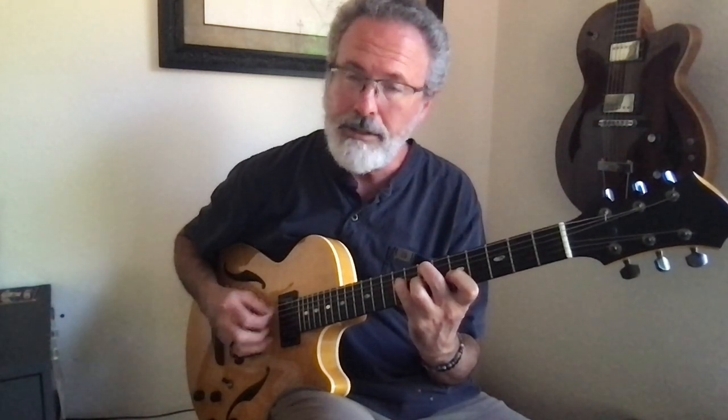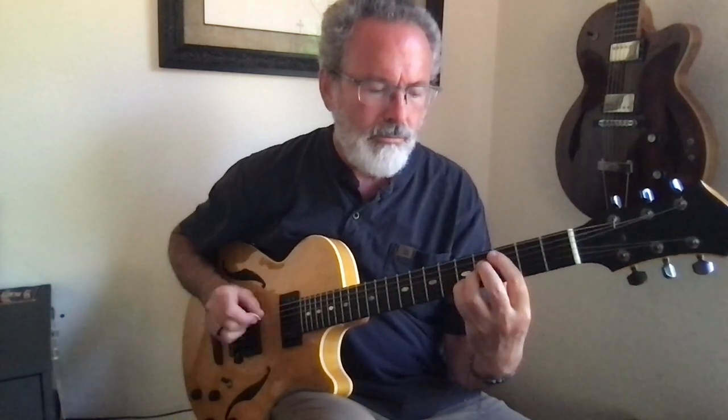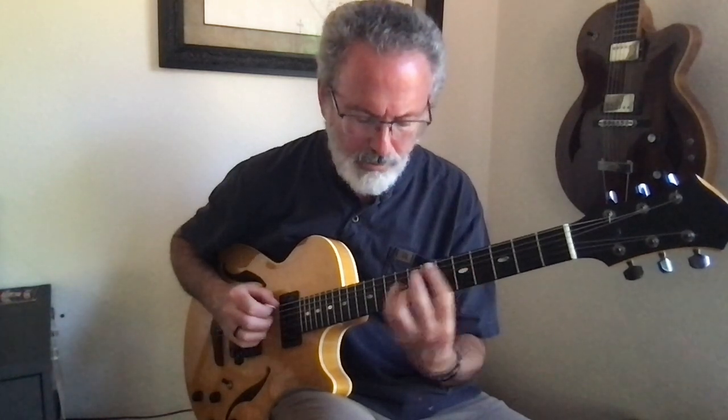A little awkward to play, maybe, but very cool because it's got that minor second in there between the seventh and the root. So root position, first inversion, next inversion. If I go up again, I get this.